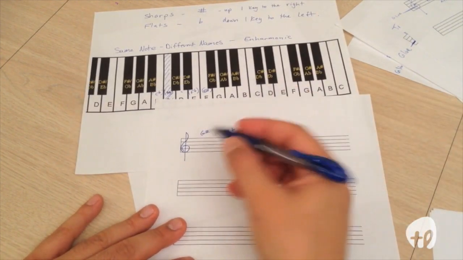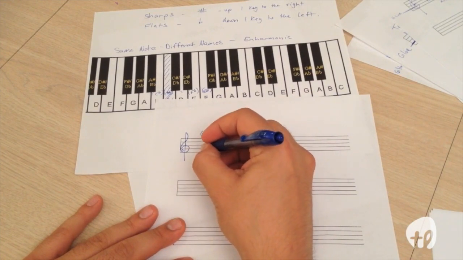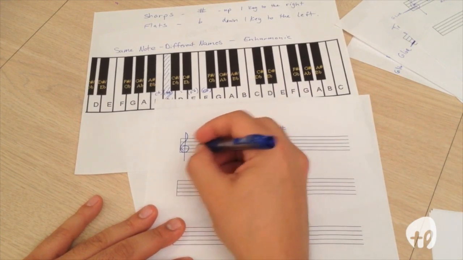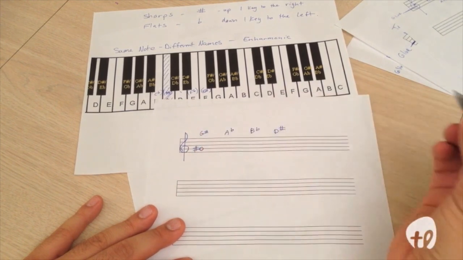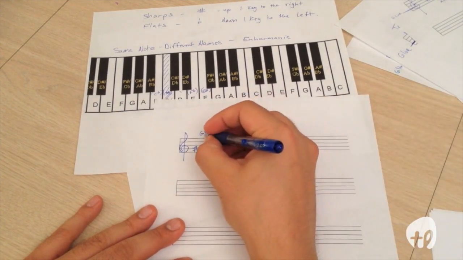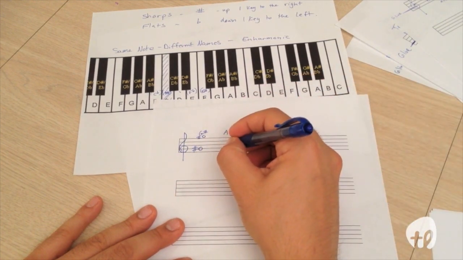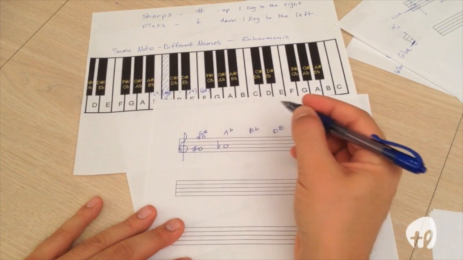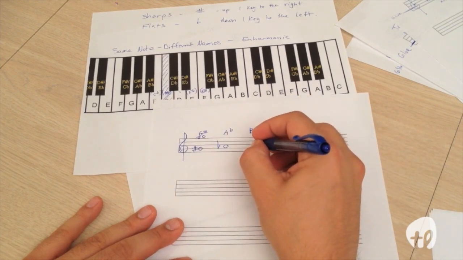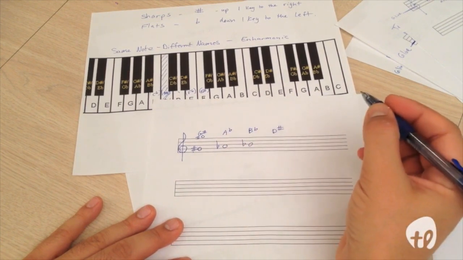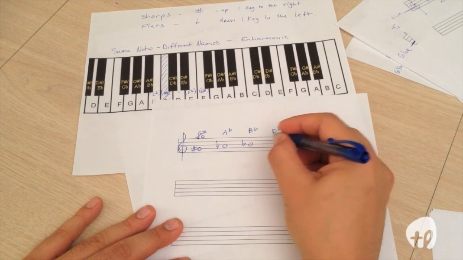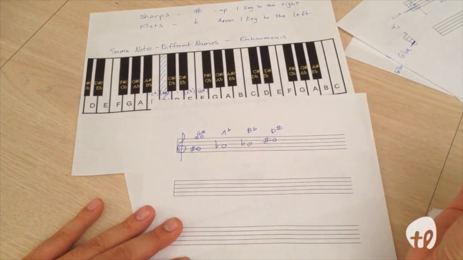So for G, we first need the G line. Go ahead and circle it, the line going through, and the sharp sign goes before it. Now you could also put one right on top of the staff. That also counts as G sharp. Here is A flat. Here's B flat. And here's D sharp.